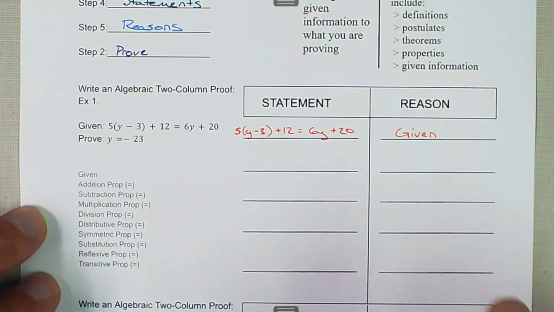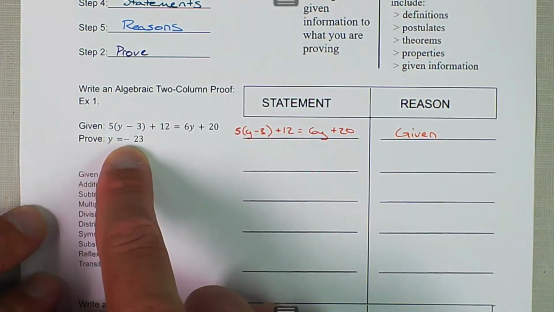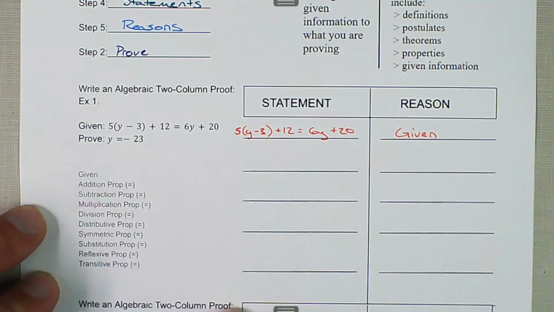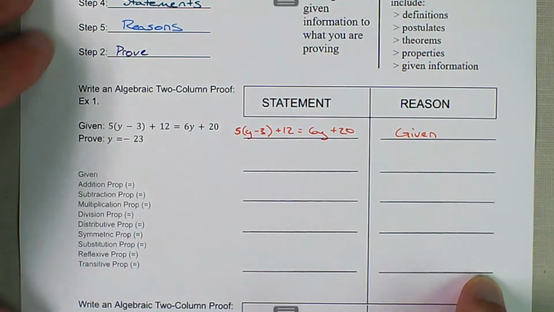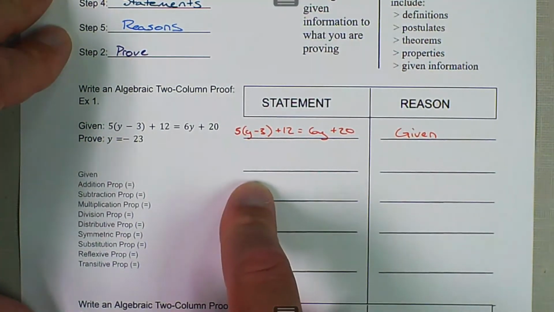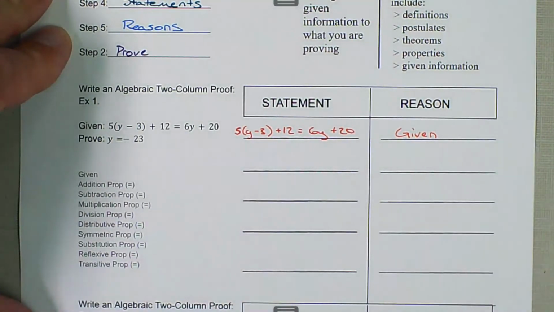The last thing we're trying to say is prove y equals negative 23, and that will be down here at the bottom. In this case, we don't have a diagram, but our diagram will be our work as we're going through the process. There are a number of things that we can do to solve this.